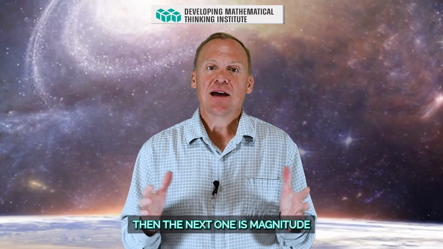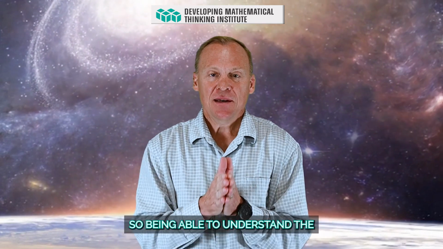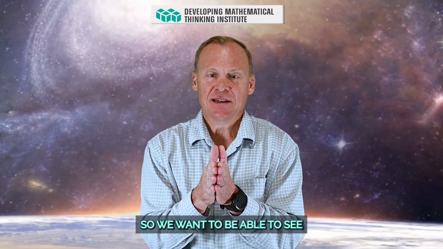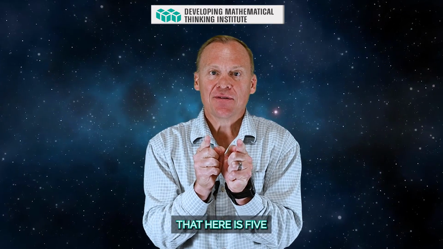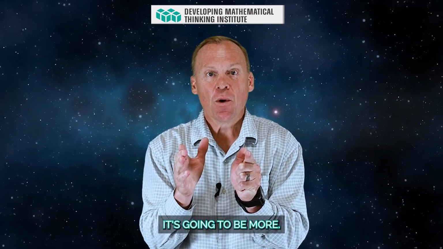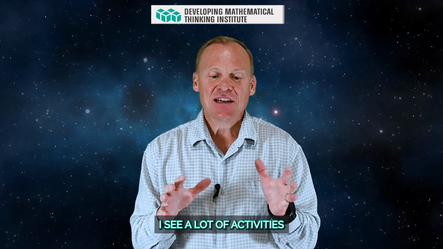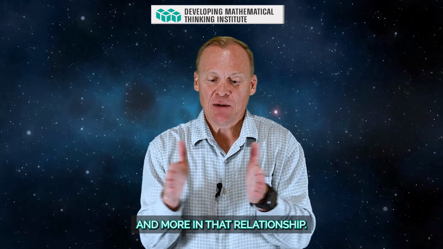Then the next one is number magnitude, being able to understand the size of numbers. That really comes down to the number line and the bar model. The bar model is a rectangle that recognizes the different lengths and sizes of numbers. So we want to see, like our last example, here's 5, and then 6 is going to be more. And we want that in proportional relationships. That's one of the critical things, because I see a lot of activities where kids aren't doing things proportionally. We actually want to be able to see a number and what numbers are less and more in that relationship. That's why the bar model and number line are so effective.